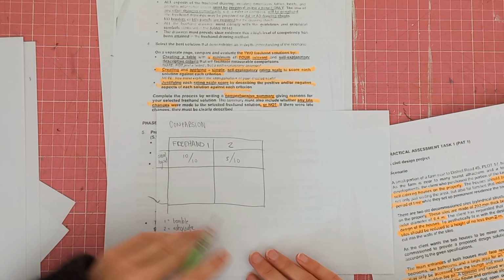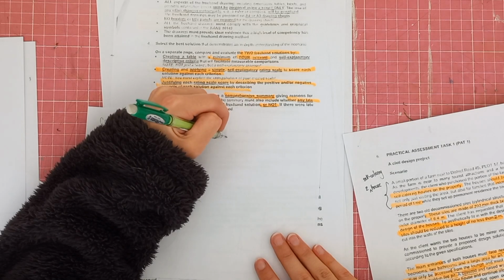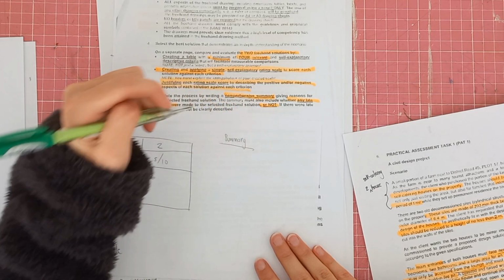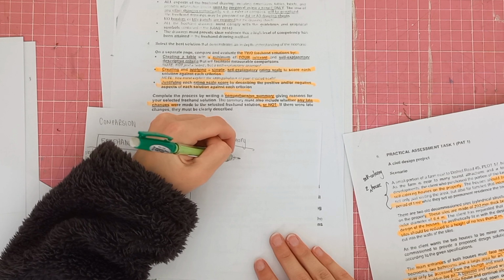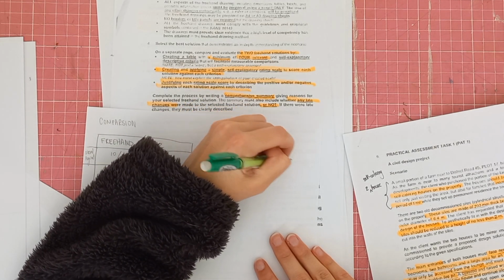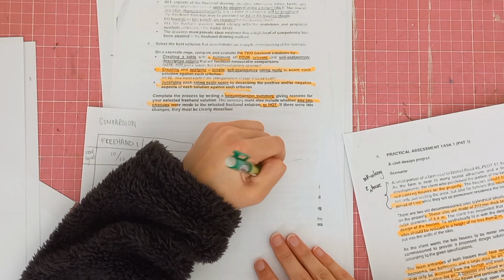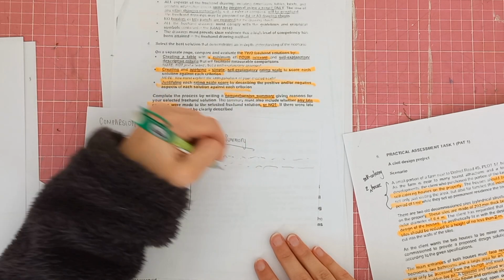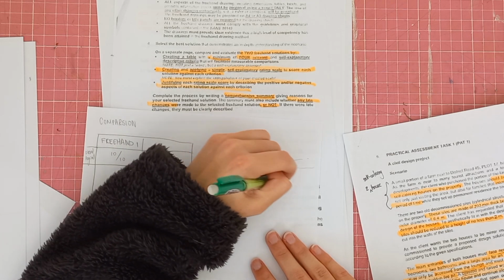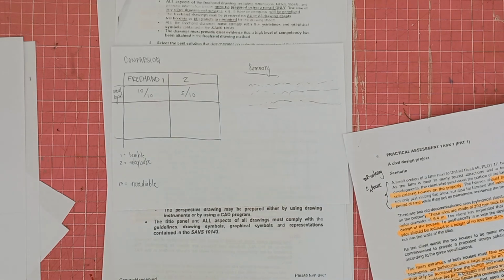Then you're going to work out your scores, and then your summary will be here, and you might say, I decided to change the layout of freehand drawing 2, blah blah blah. I chose freehand drawing 1 as I think it's more effective and aesthetic, whatever you want to say. That's what that page is going to be all about.